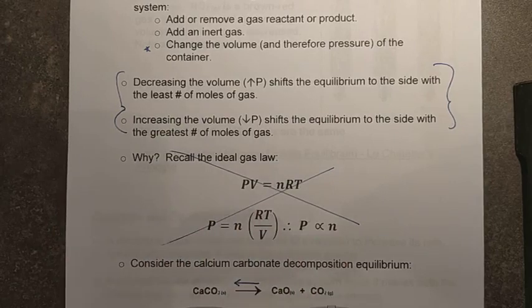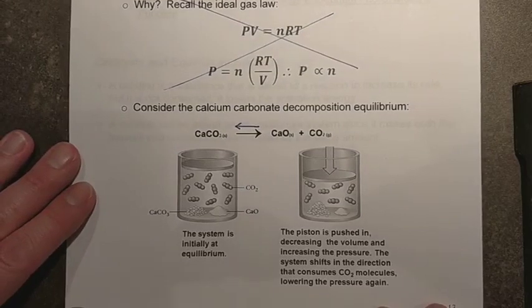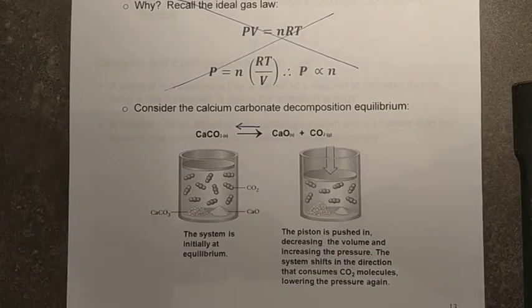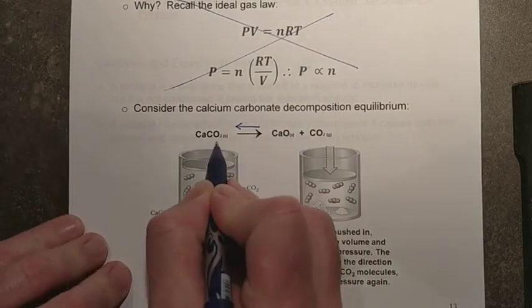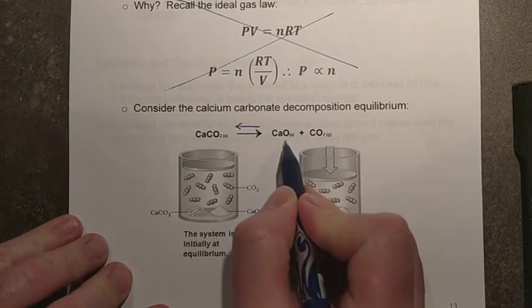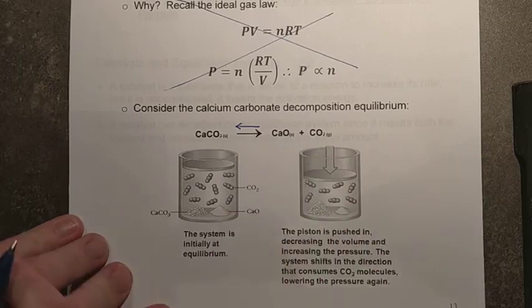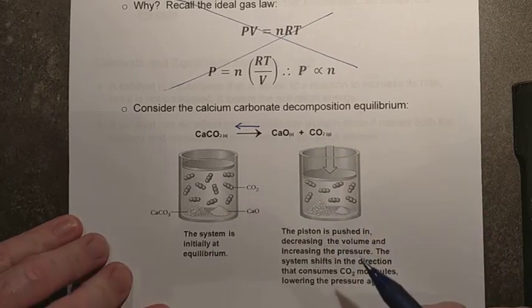So let's look at that as the example. Maybe we'll talk about concentration as a way that you can look at these problems. Here's a calcium carbonate decomposition sitting in equilibrium. You have solid calcium carbonate, you have calcium oxide, and you have carbon dioxide. You only have one gas in the system.